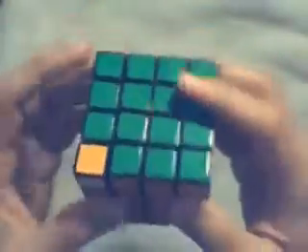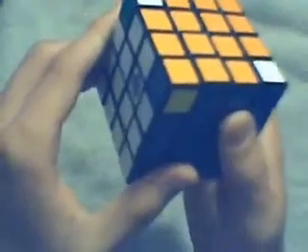Okay, now we also have the other kind of parity, which is you will get to the end and you will have two corners in the right spot and two corners in the wrong spot. See, we have our blue, orange, and yellow, and our blue, orange, and white, and they're flip-flopped. These two are correct, these two are not. Again, that's something that's impossible on a regular 3x3 cube.